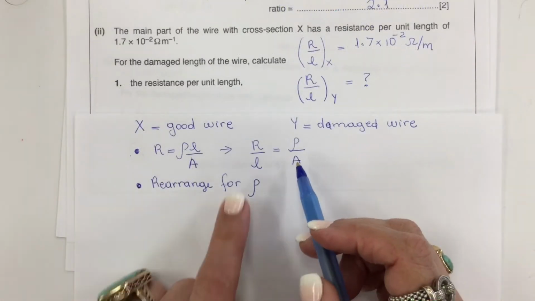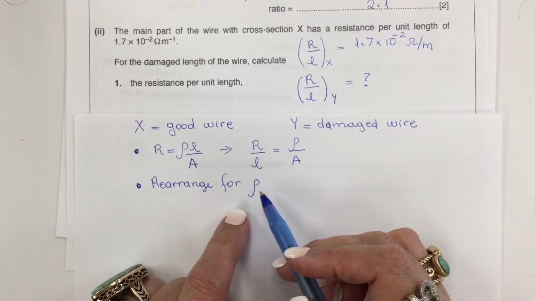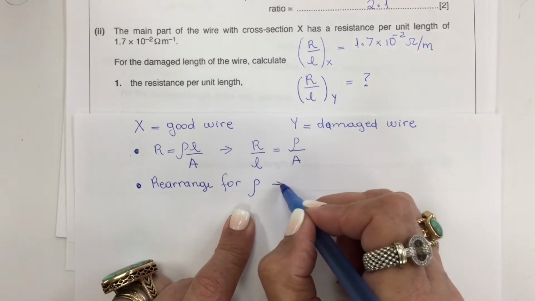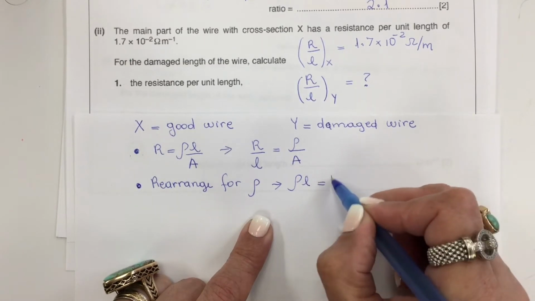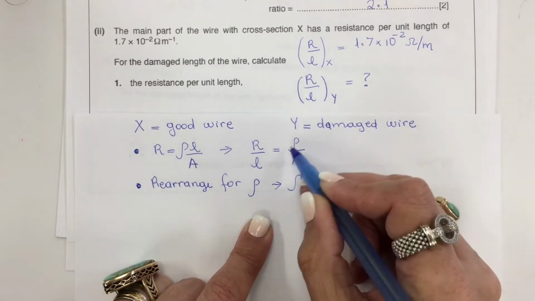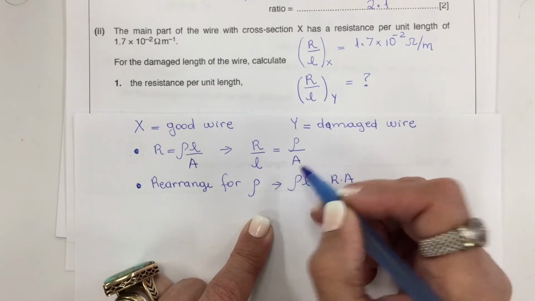Now I'm going to rearrange this equation for resistivity, which is rho L equals R times A. Just do cross multiplication here.